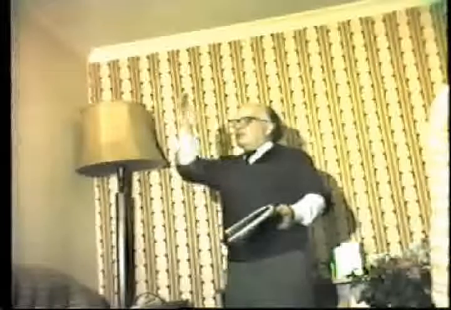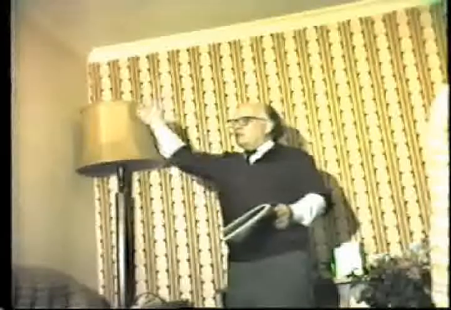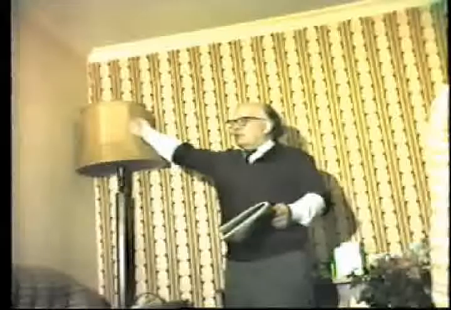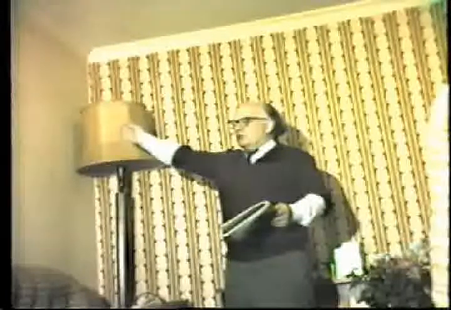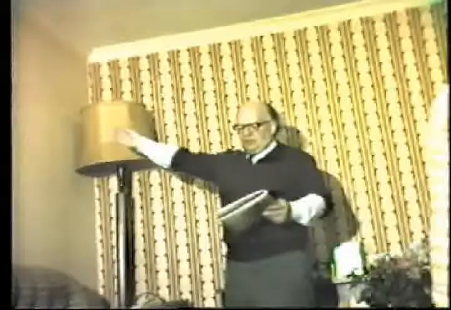If you start off with f: fa, fe, fi. Now maybe this will be more apparent on this end. Fa, fe, fi, and so on. Now the final position produced for far seems to be highly appropriate to the meaning of the word far, far away.